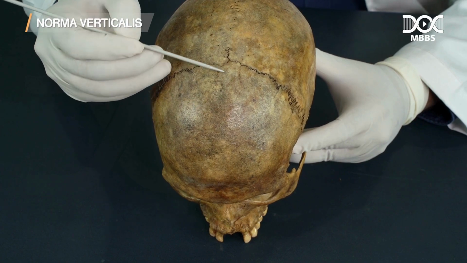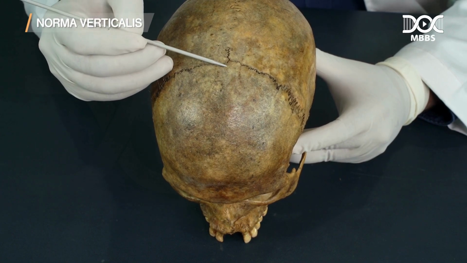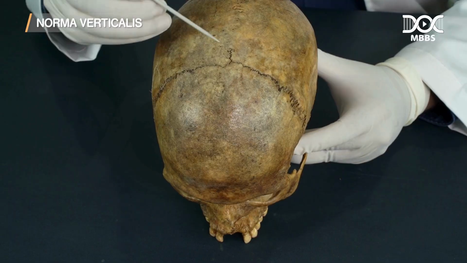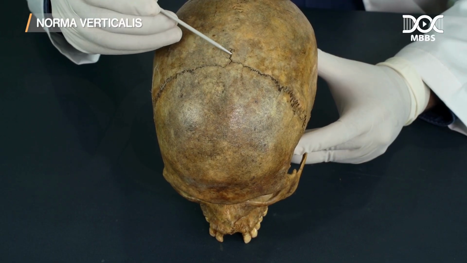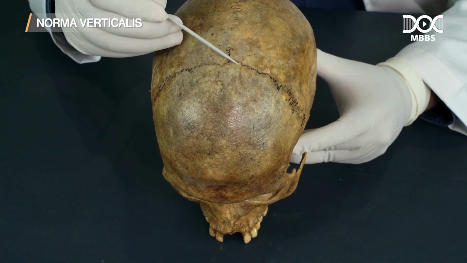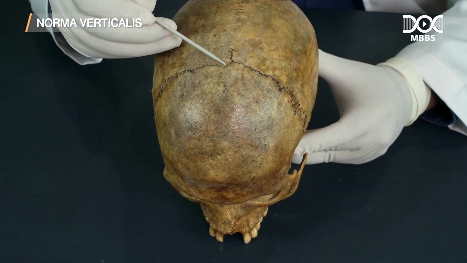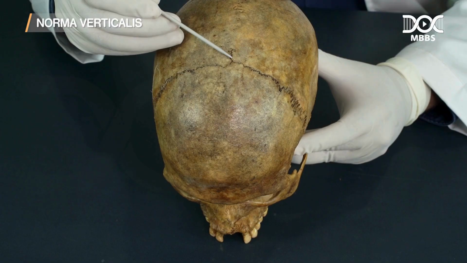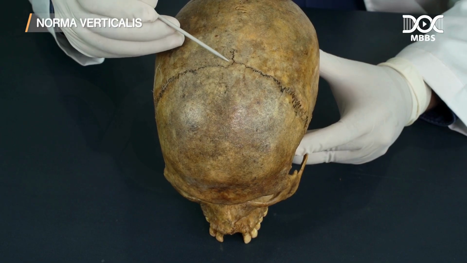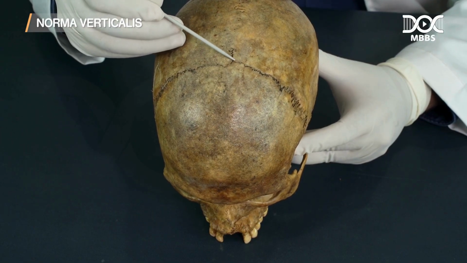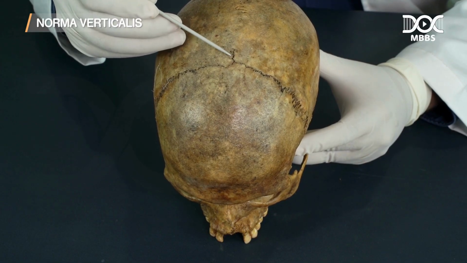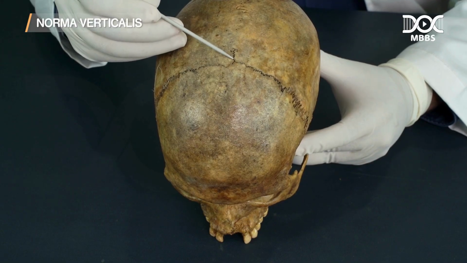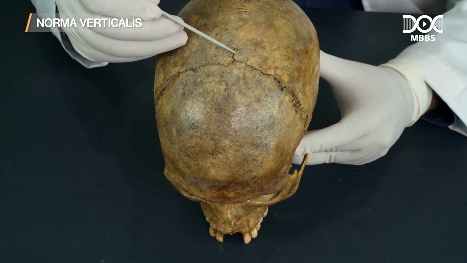If this suture persists, we refer to it as the metopic suture. Here we have the meeting point of the coronal suture and the sagittal suture. This region is referred to as the bregma. In neonates, this landmark corresponds to the anterior fontanelle, which is an unossified diamond-shaped gap which closes at about 1.5 years. Apart from this, what are the other features we can identify?